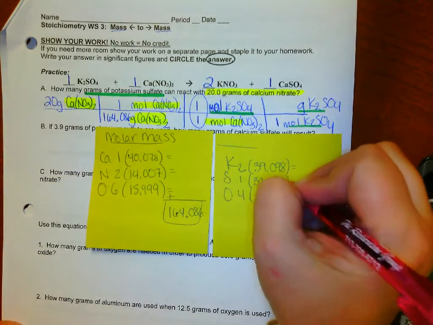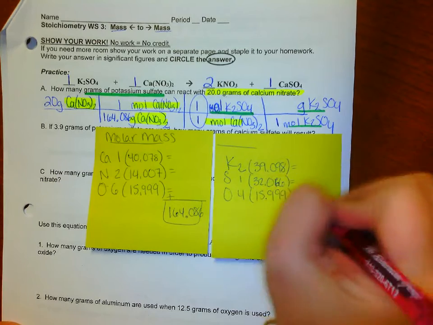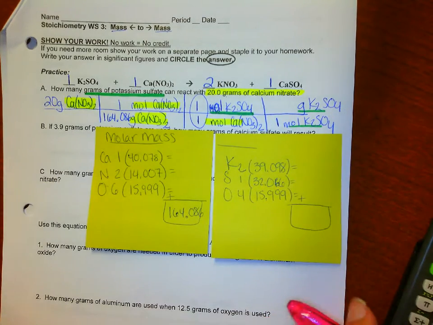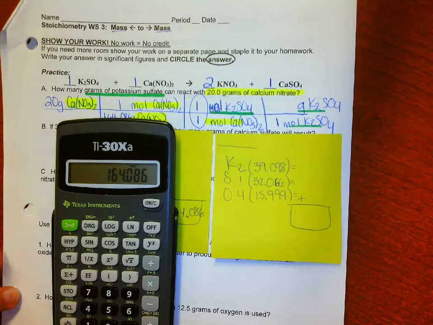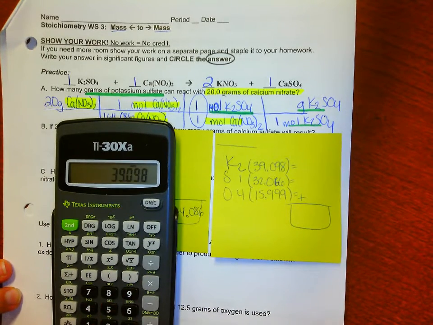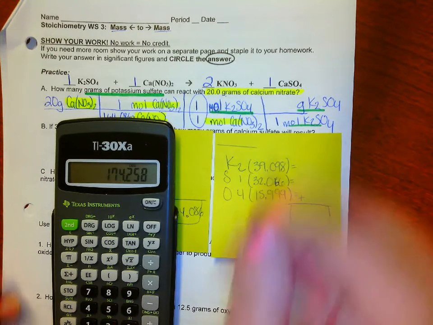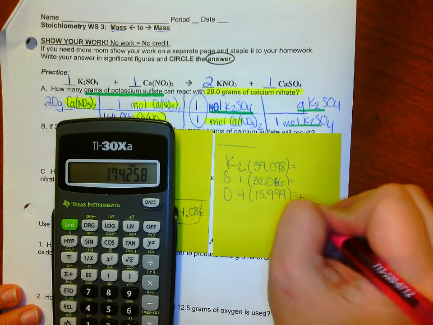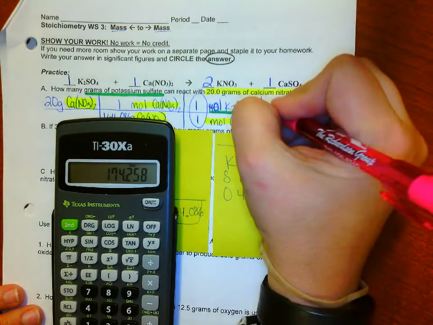Again, the idea is that you will multiply, add them all together for a total mass. I'm going to let the calculator do that for me. 2 times 39.098 plus 32.066 plus 4 times 15.999. 174.258 goes right here.